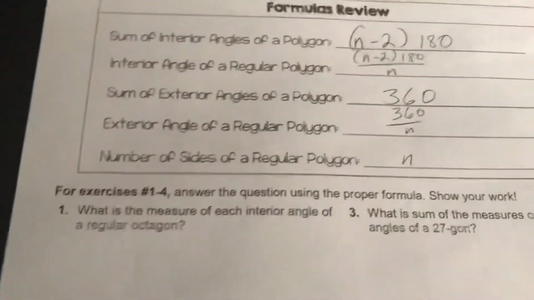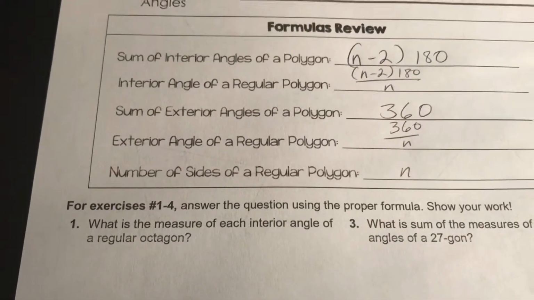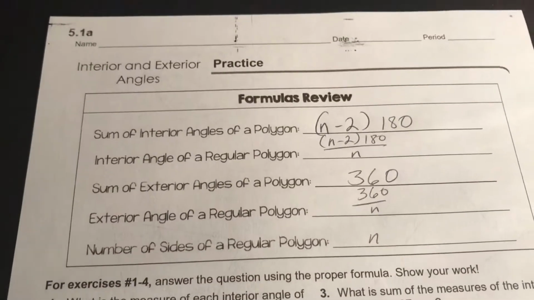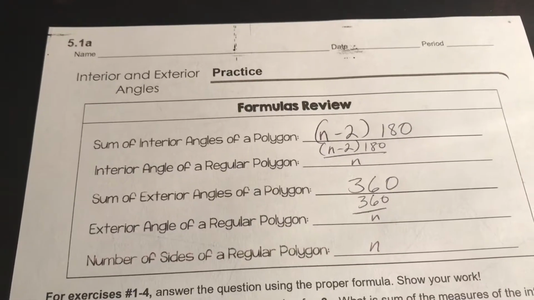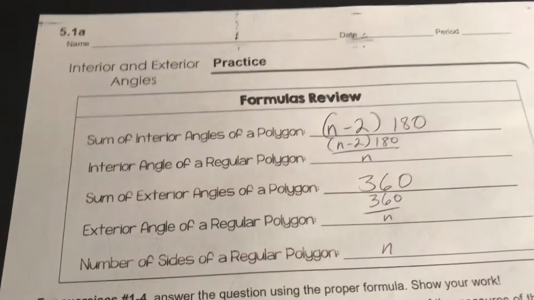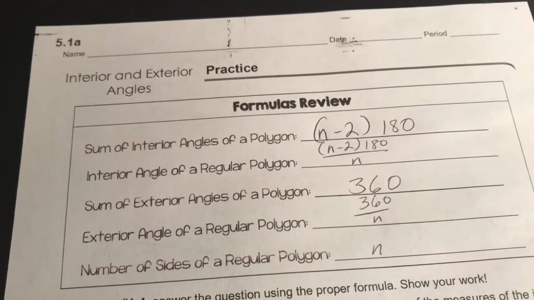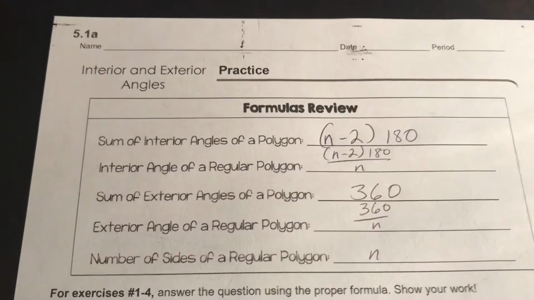All right. In the previous video, we went over the background and notes needed to understand how to set these problems up. This is for assignment 5.1b, the one that's assigned for homework. We're going to go over the practice problems, which are just like the ones for the homework. So if you pay attention to this, you should have no issues on the homework.